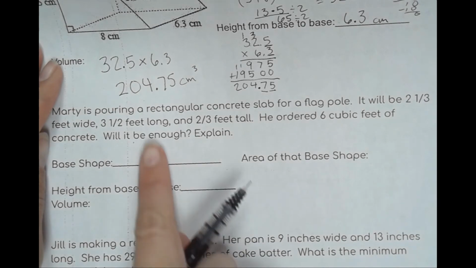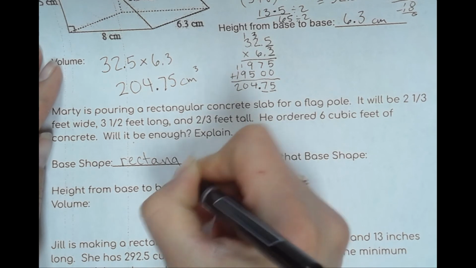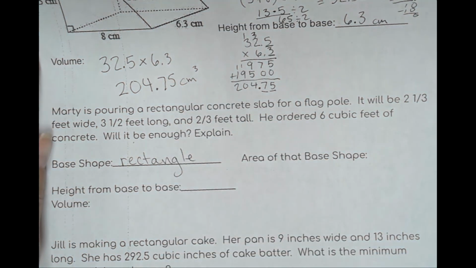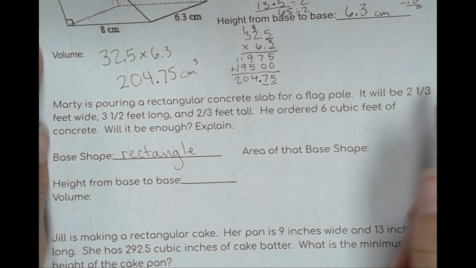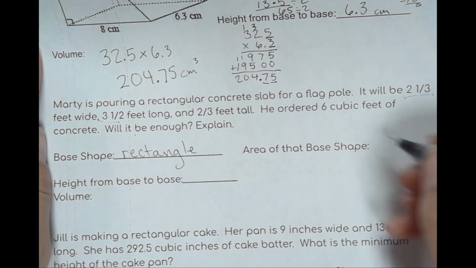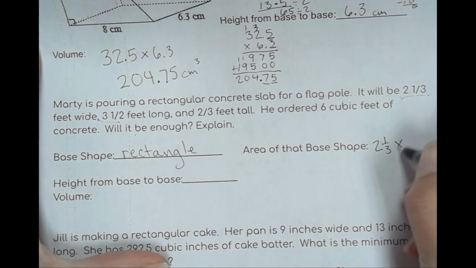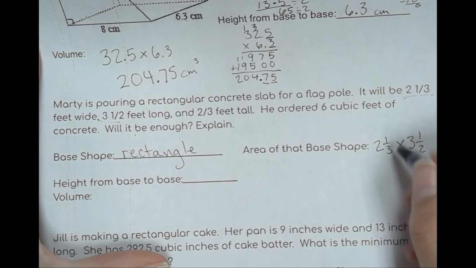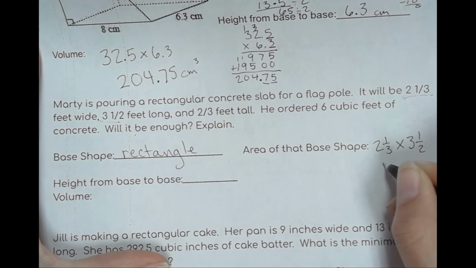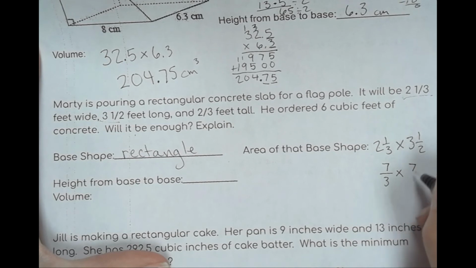Well, if it's a rectangular concrete slab, our base shape is a rectangle. So how do we find the area of a rectangle? Well, length times width. We have a length and we have a width. So we're going to do the area of that base, so 2 1/3 times 3 1/2. So I'm going to make these into improper fractions to make this easier to multiply. 2 times 3 is 6, plus 1 more is 7, so this is the same as 7/3, times, this would be the same as 7/2.